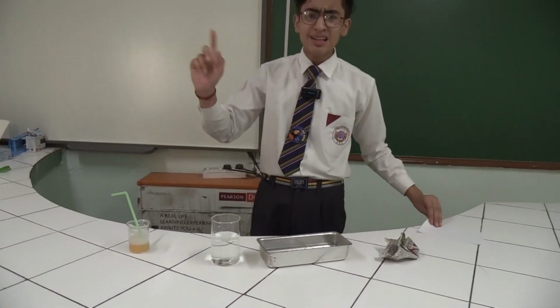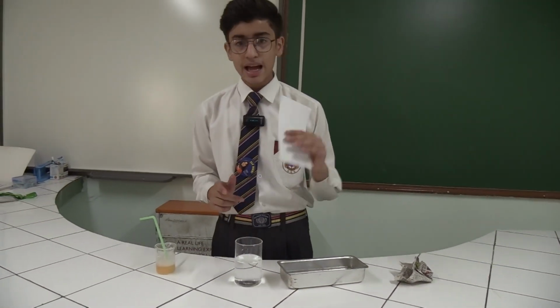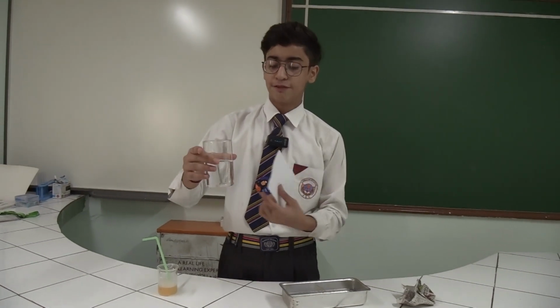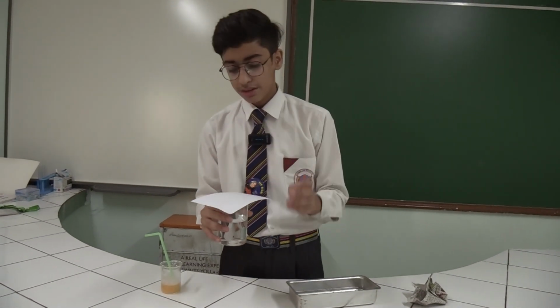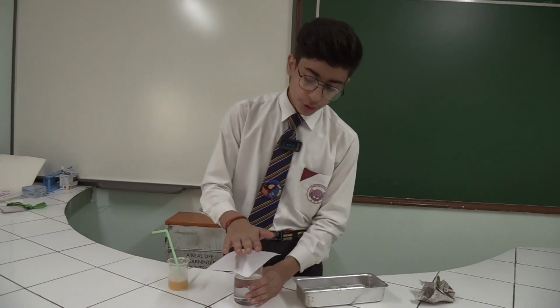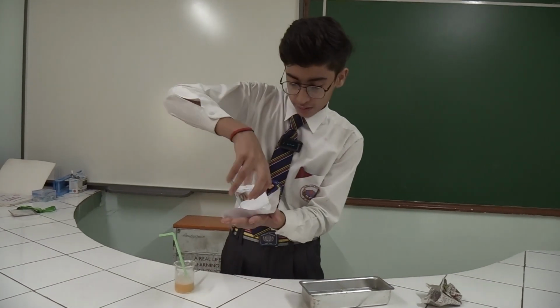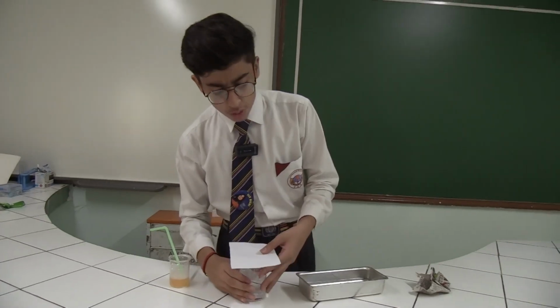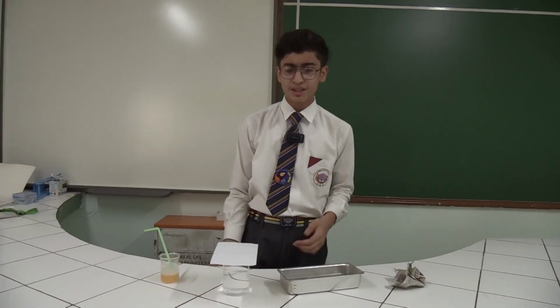Now let's do one last experiment, my friends. Here I have this plain sheet of paper and a half-filled glass of water. Now what do you think if I turn this glass upside down? Water will fall. That's what gravity tells us. Now let's see. Oh, the water is not falling. So am I on the moon or has gravity failed to work?